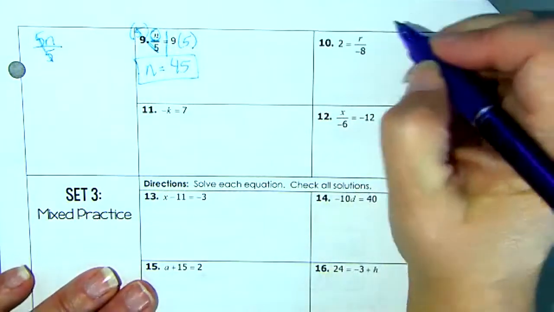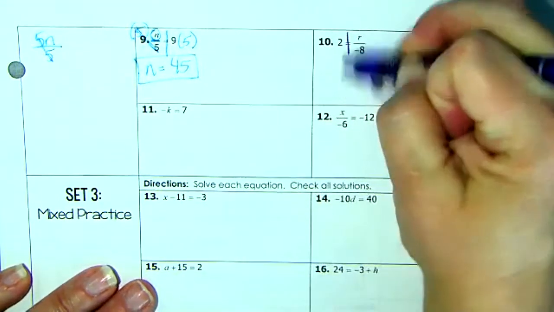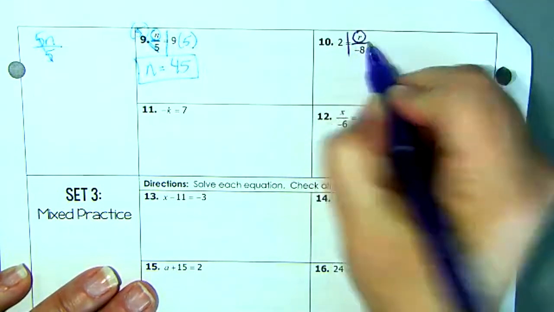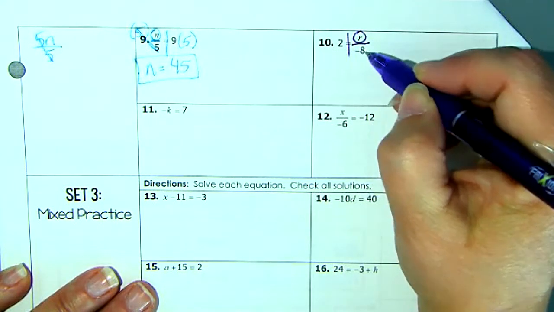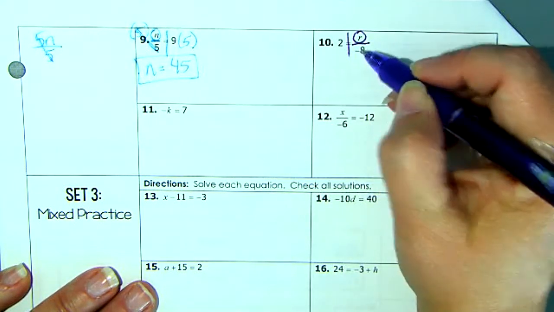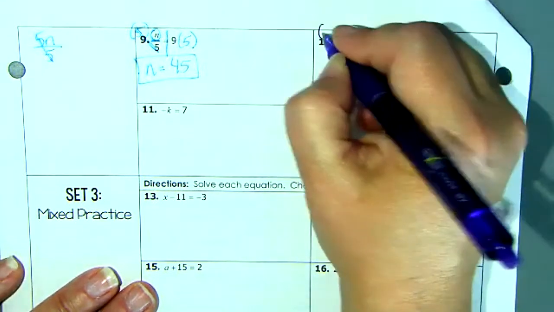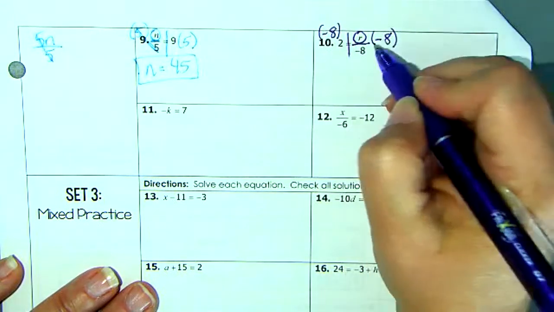Next example, draw my dividing line. I'm trying to get the r by itself. How are these two connected? The operation tying them together is division. It's division by a -8. That means I have to multiply by a -8 to both sides. And the multiplication is shown by the parentheses.